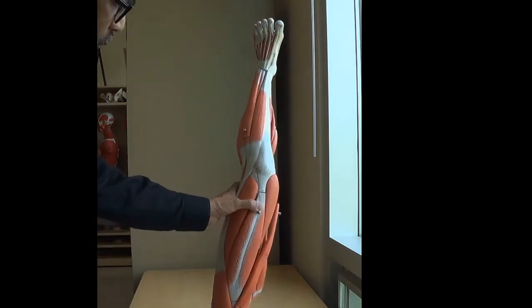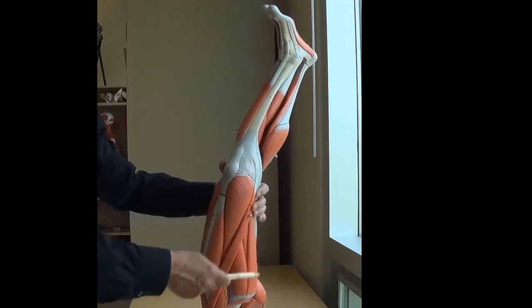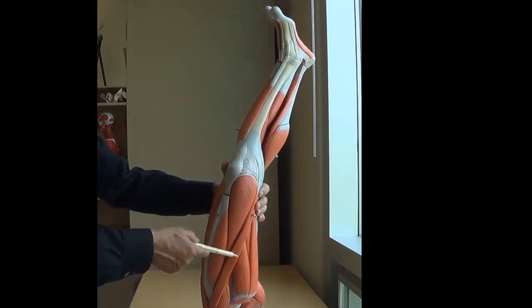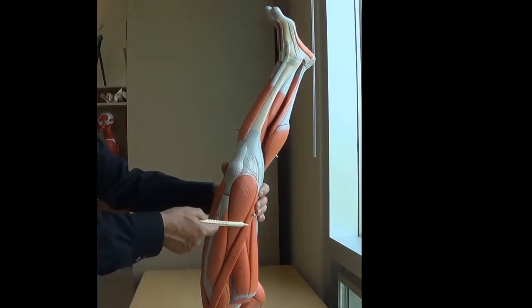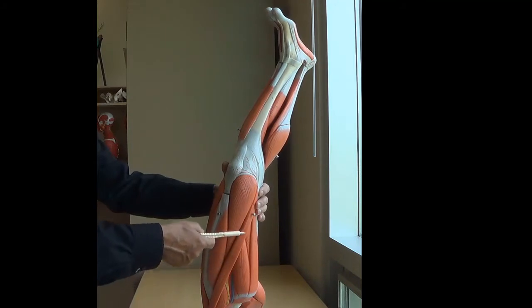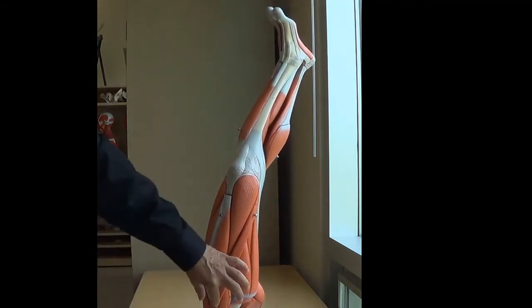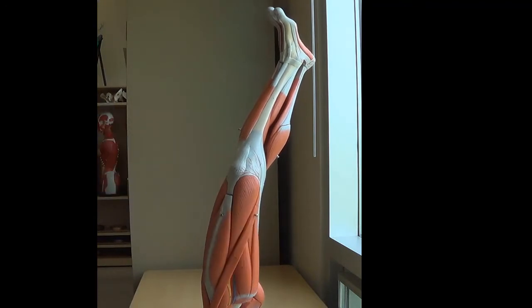And here you see another muscle. It crosses the thigh. It is a nice muscle that is called the sartorius. Okay, so this looks like a band, and this muscle is called the sartorius. This is also known as the tailor's muscle.